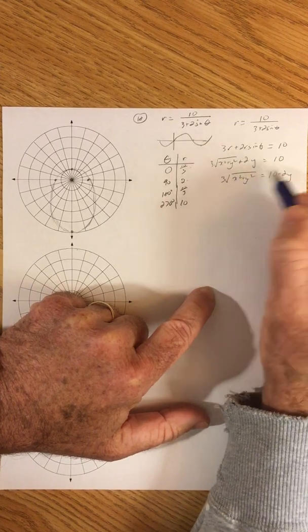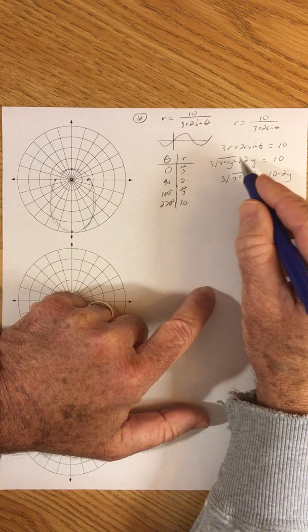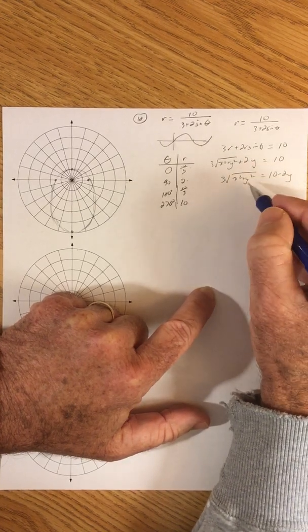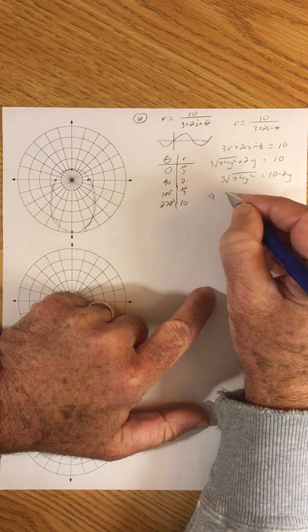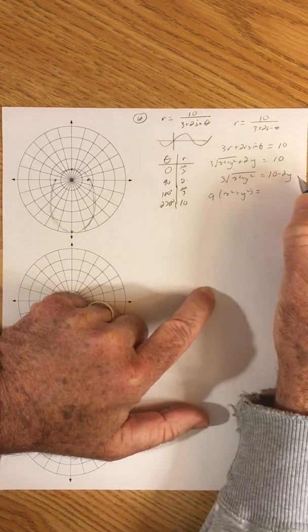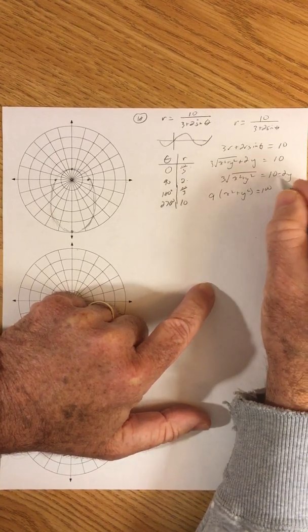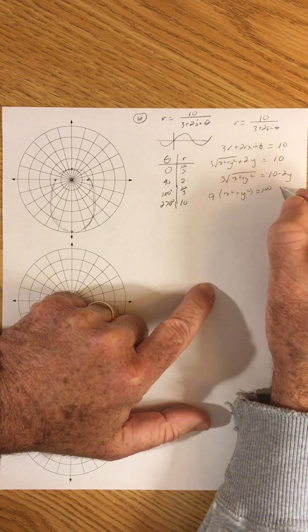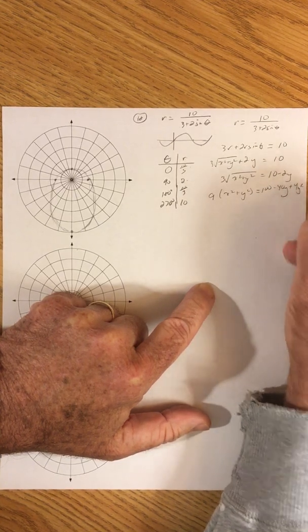But if I square it as is, I square this binomial and I still have radicals. So if I isolate the radical and then square, I get rid of the radical. All right, squaring this side, I get 9 times the quantity of x squared plus y squared. Over here, squaring that binomial, that's 100 minus twice the product of these two things, minus 40y plus 4y squared.